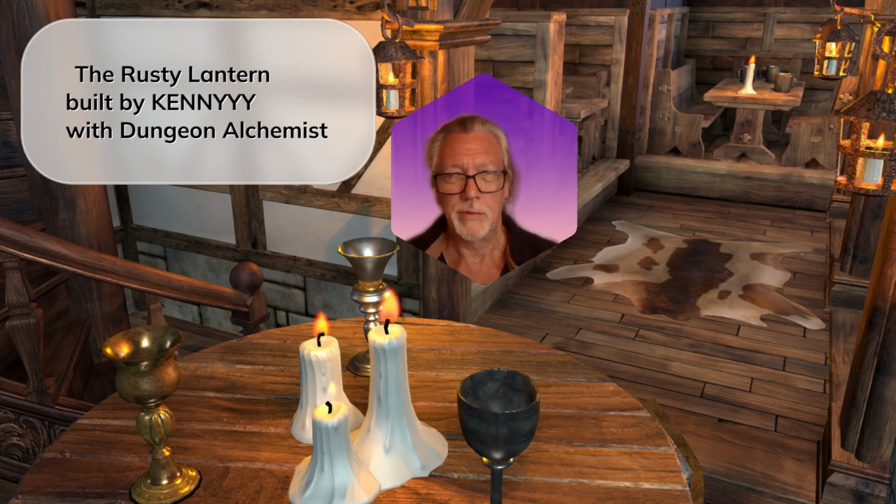All right, so now we can talk a few minutes. What do you think about the tavern we're sitting in? I'll give a little shout out to the creator there using Dungeon Alchemist. I'm not an affiliate or anything. That's just the map making tool that I like to use. I think it's pretty awesome.